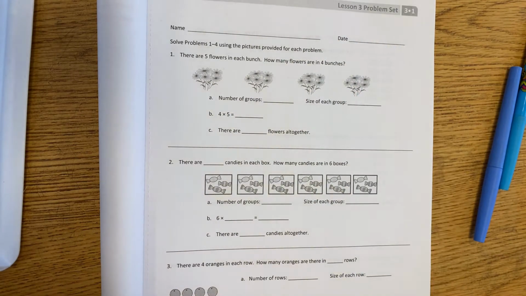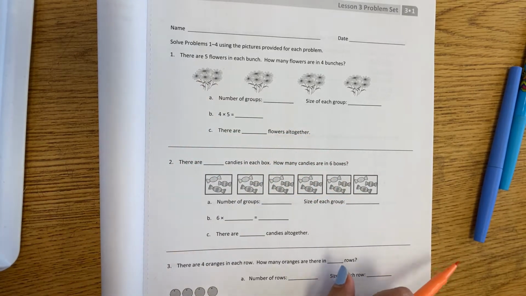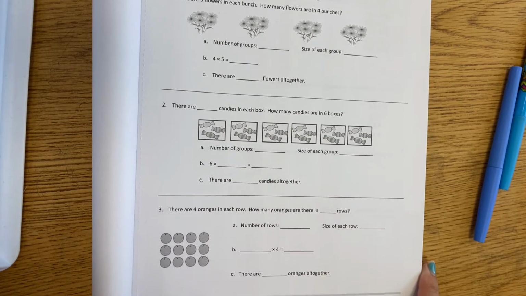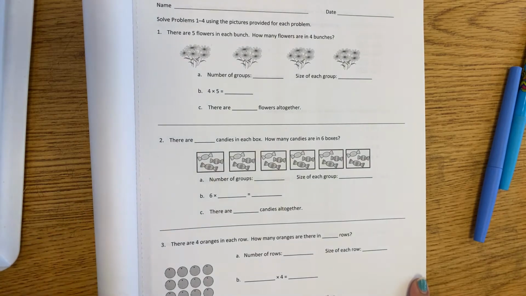And remember that we are still working on understanding the meaning of factors. So we're talking about the size of the group and the number of groups that we have. I'm going to go ahead and work through question number 1 here in the problem set for you all. And if you can do question 1, then you can do the entire problem set front and back, because all the questions, as you can see, are exactly the same.